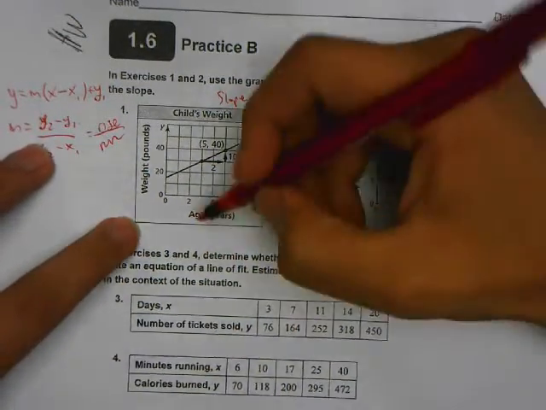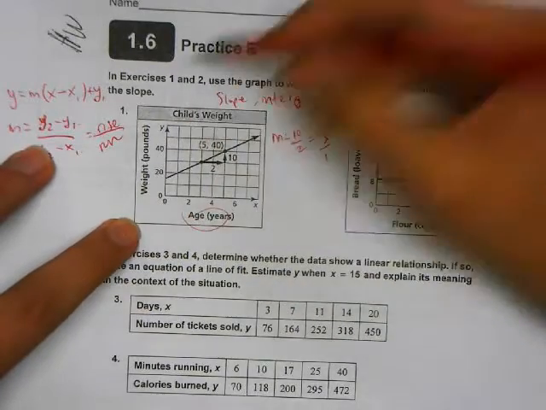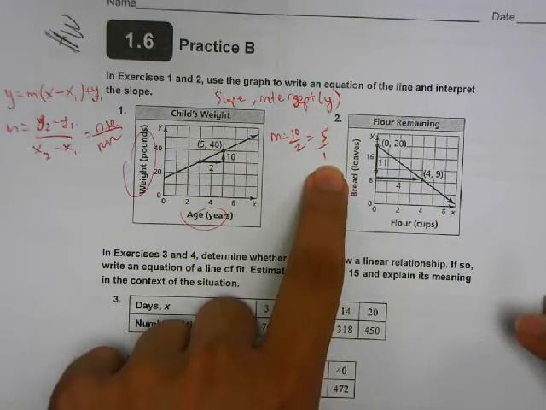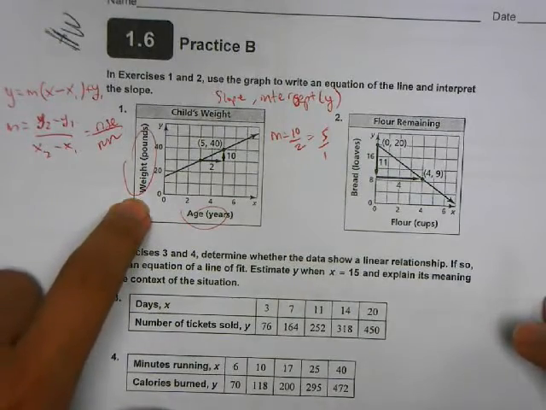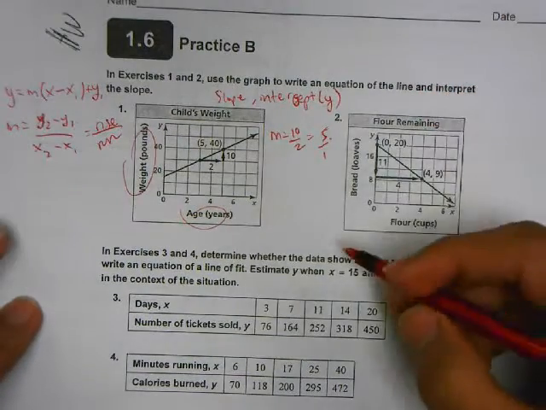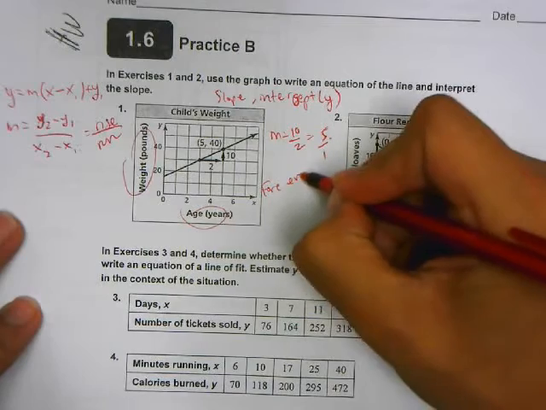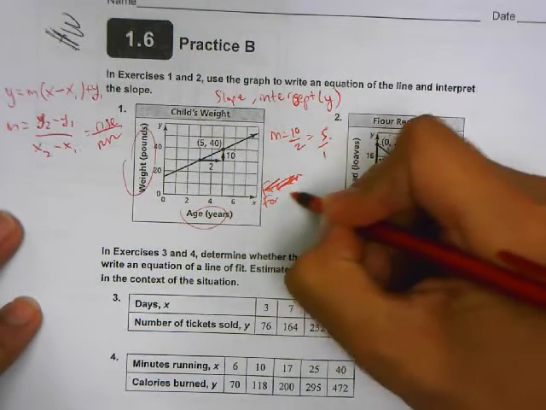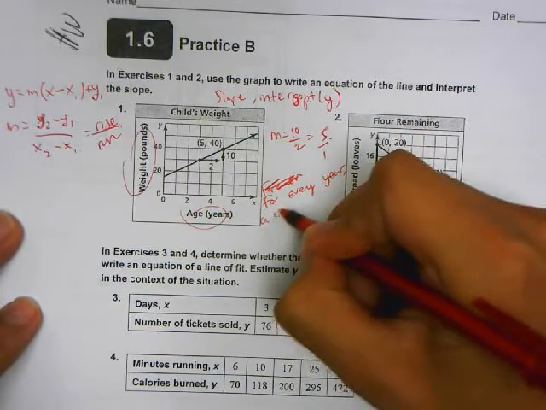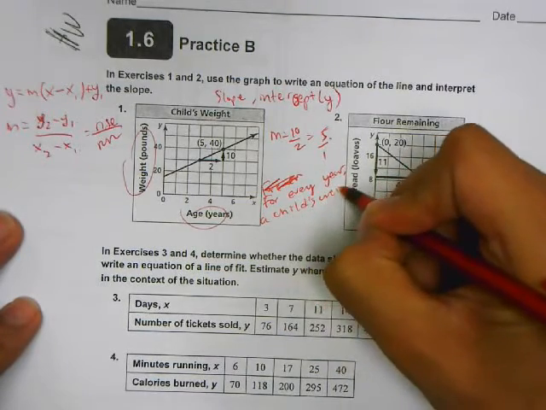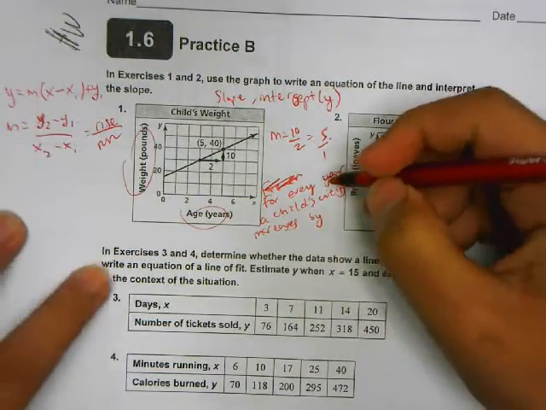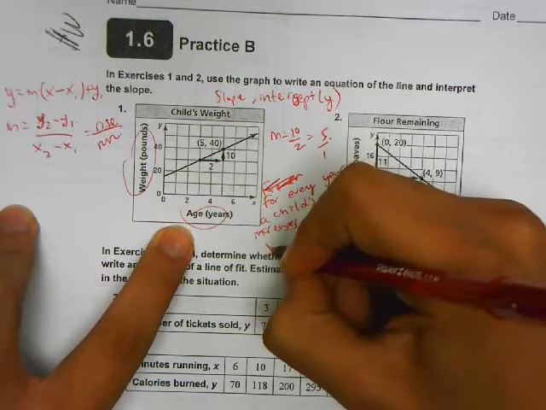Now to interpret our slope, for our x values, we see here our age in years, and our y is the weight in pounds. So for every increase in age, the weight increases by 5 pounds for a child. So let's go ahead and write that down. For every year, a child's weight increases by 5 pounds.